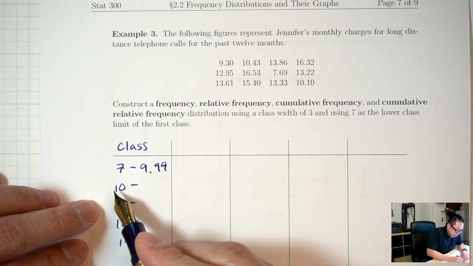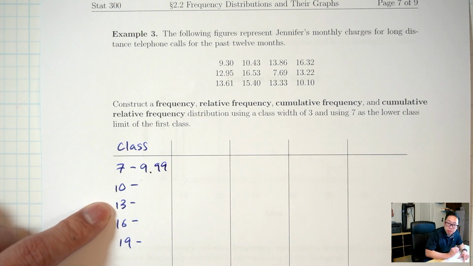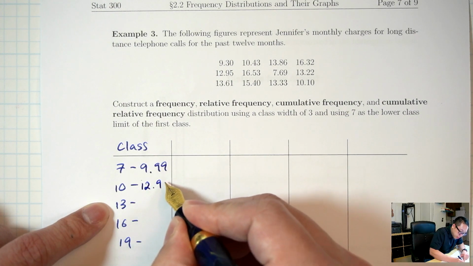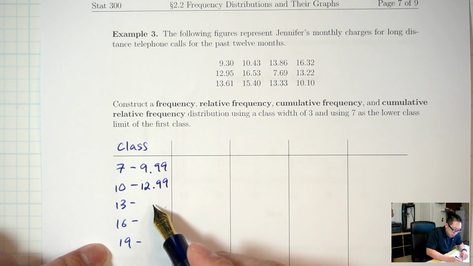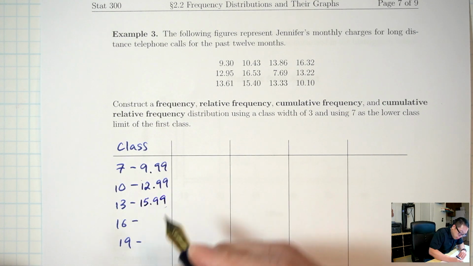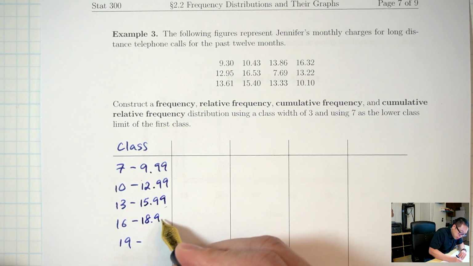For this next range, the upper should be just below the 13. So just below 13 is 12.99. This range, the upper should be just below 16. So just below 16 is 15.99. This upper, just below 19, is 18.99.